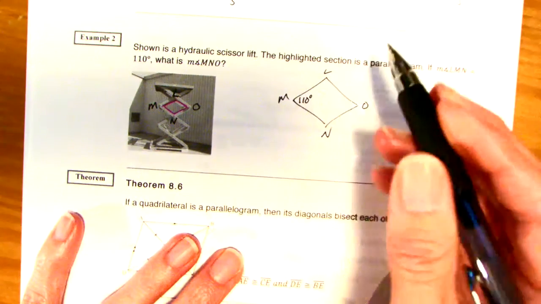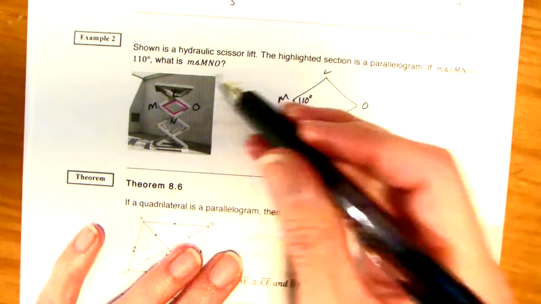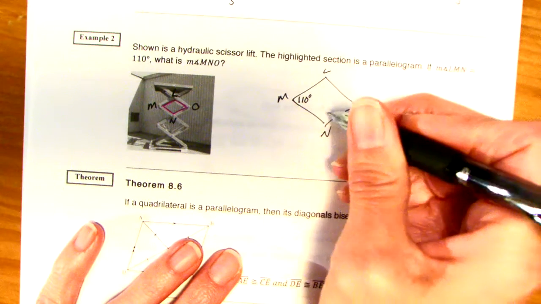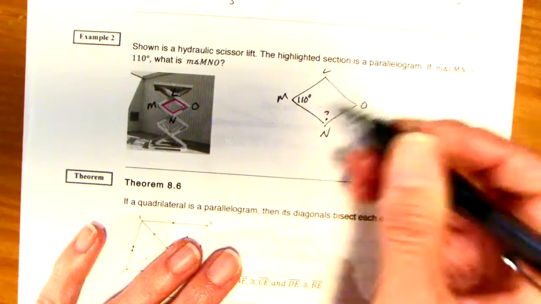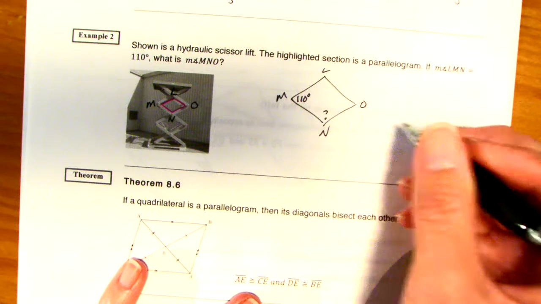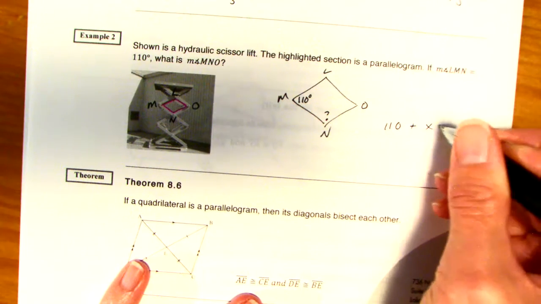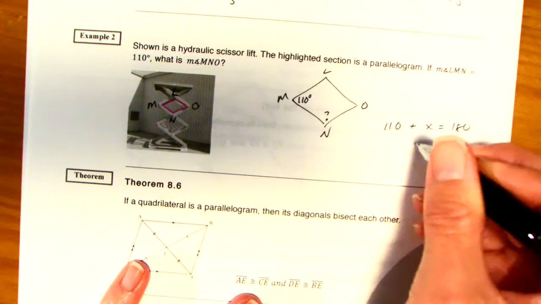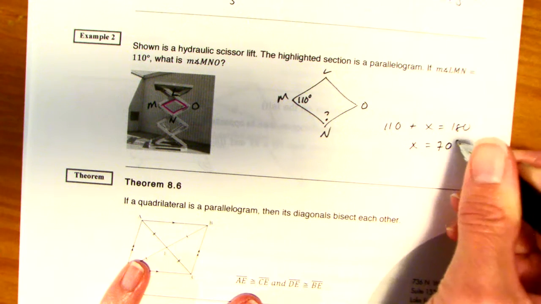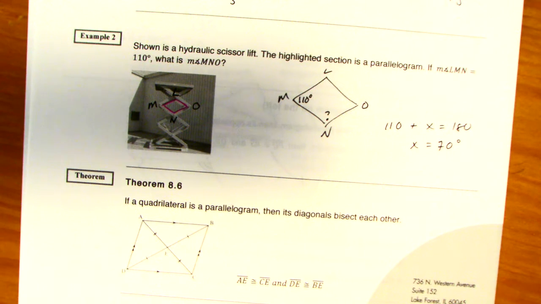what is the angle of MNO? We're looking for this one. Well, these two have to be supplementary. So 110 plus x is equal to 180. So x has to equal 70 degrees.